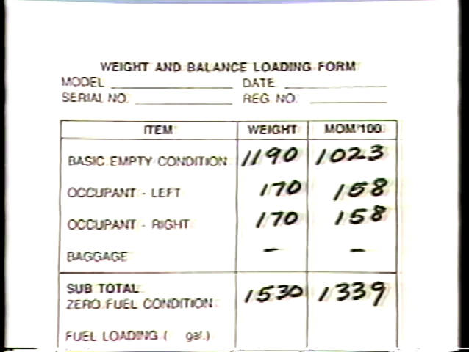So if the left occupant weighs 170 pounds, the moment is 158. The same is true for the right occupant. There is no baggage on this flight. Now add up the weight and moment columns. These subtotals are the zero fuel condition.